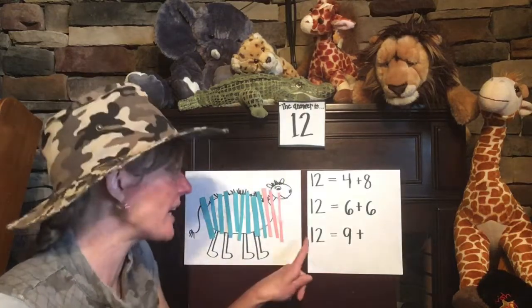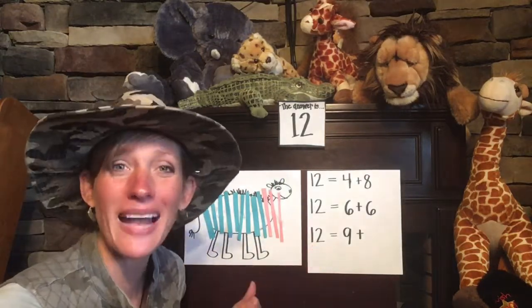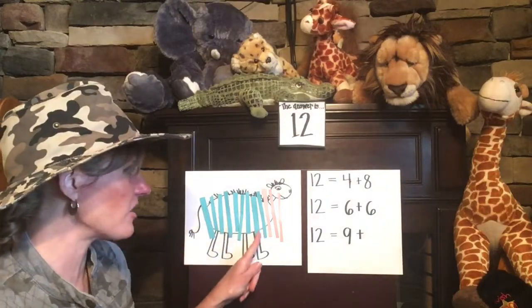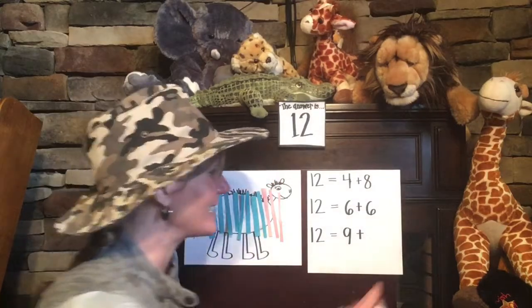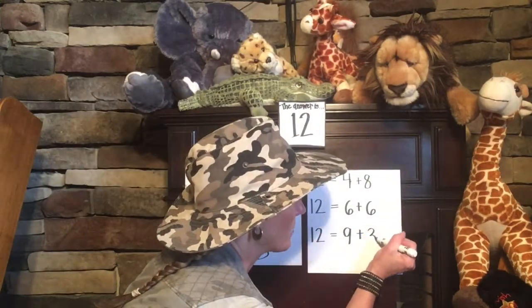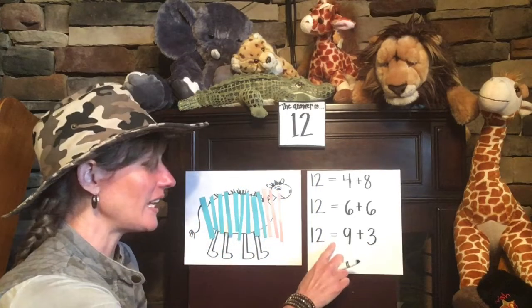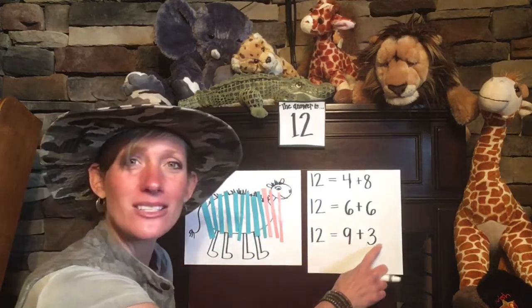I got to 12. I got to our answer, 12. Let's go back and see. There were 9 that were green. How many would have to be pink? 3. Fantastic. Now we can read this problem. 12 equals 9 plus 3.